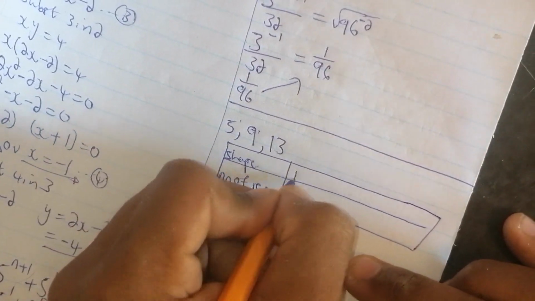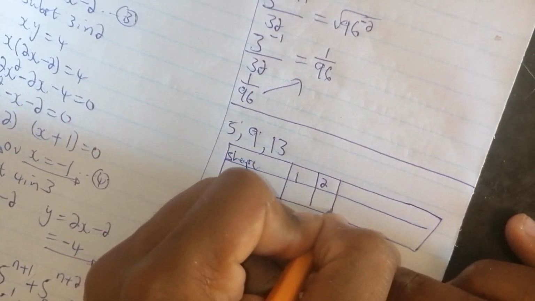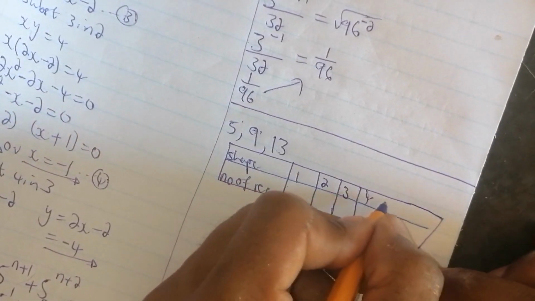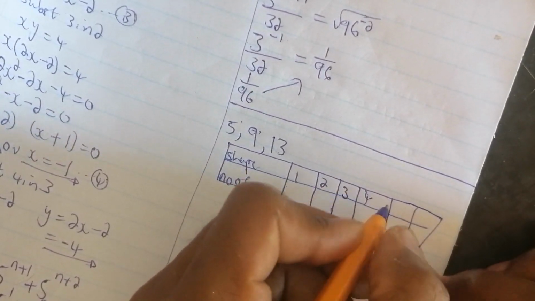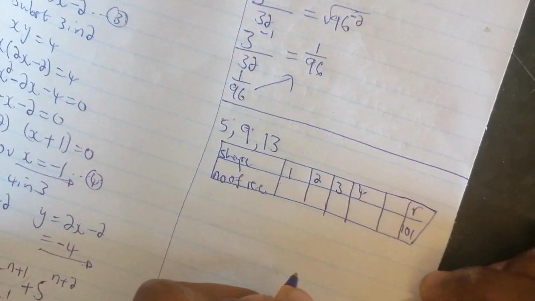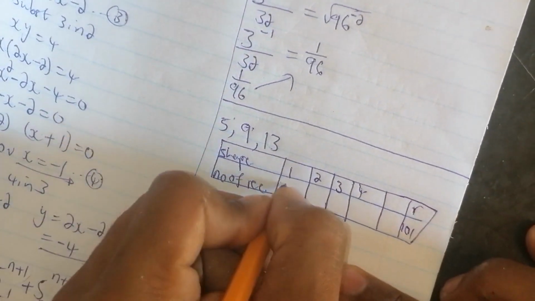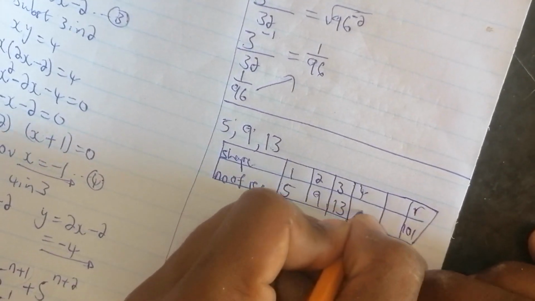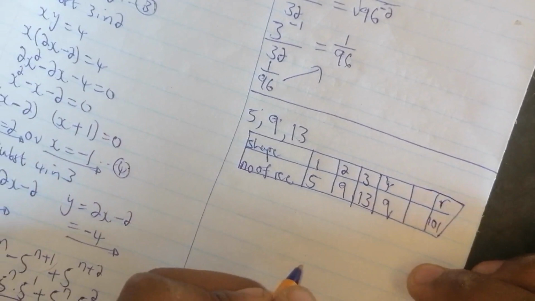All right, so we have 1, we have 2, we have 3, we have 4, and so on, and we have R with 101 number there. So the first shape has 5 9 13, and this one it's Q.